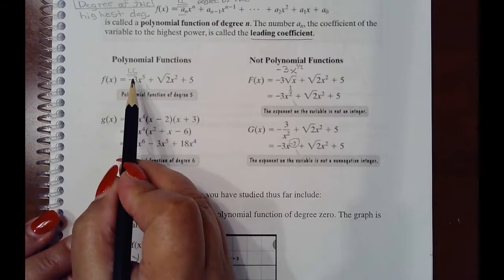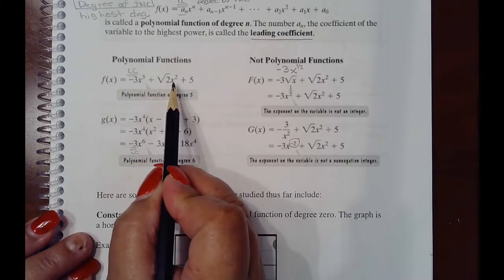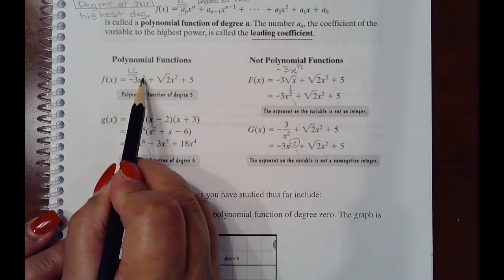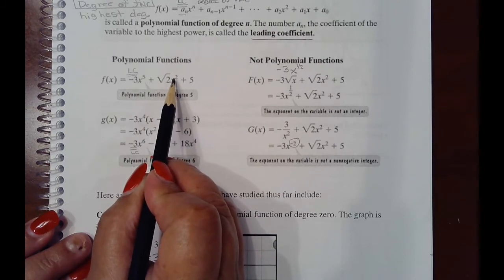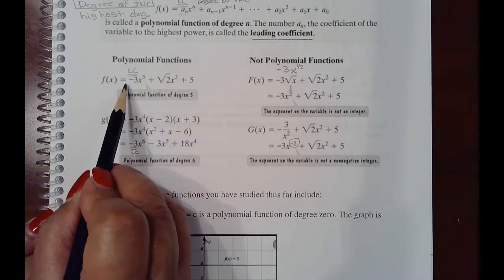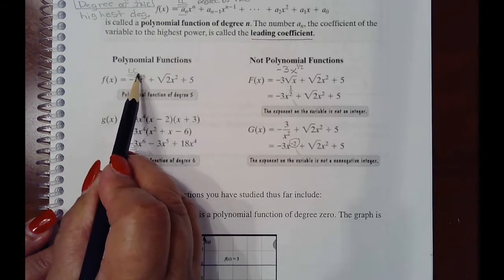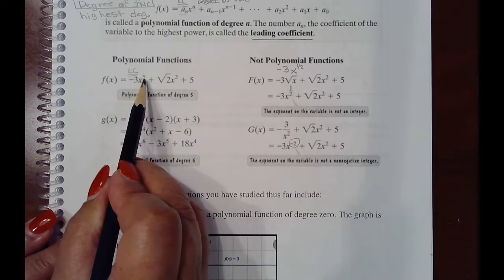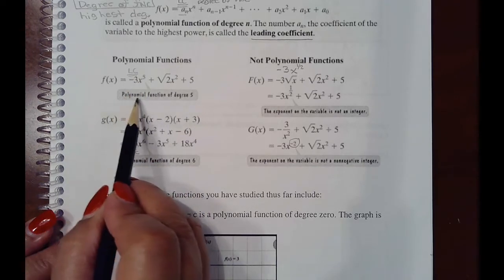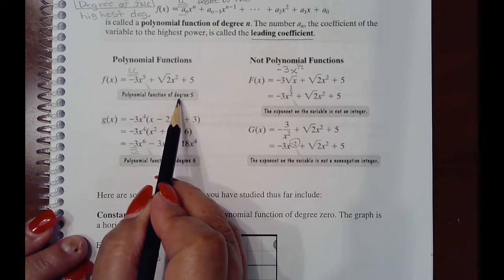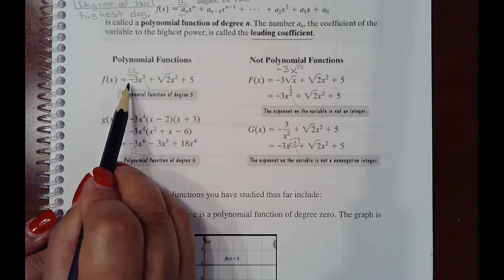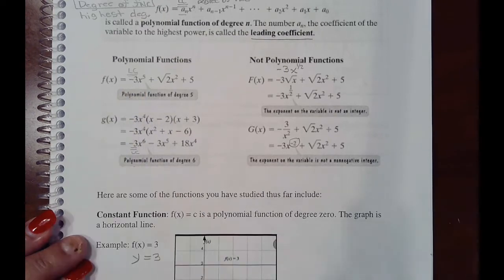Notice that every single power on a variable is positive and an integer. The leading coefficient in this case would be -3. The degree is whatever the highest power on the variable is. So this is a polynomial function of degree 5, and the leading coefficient is -3.